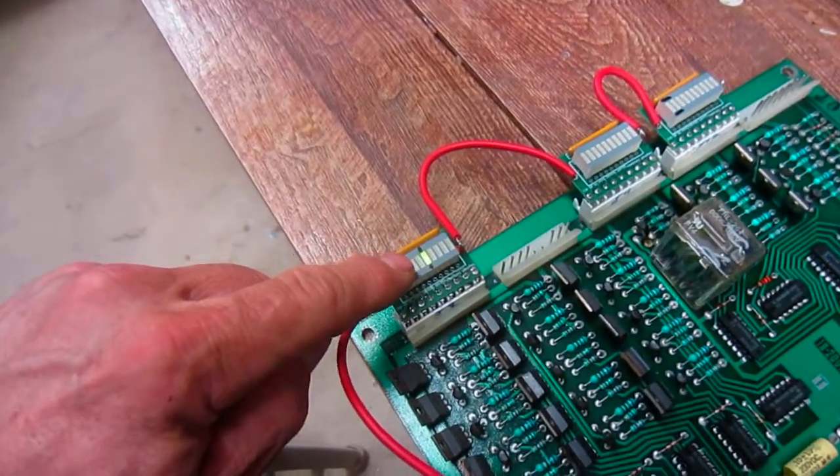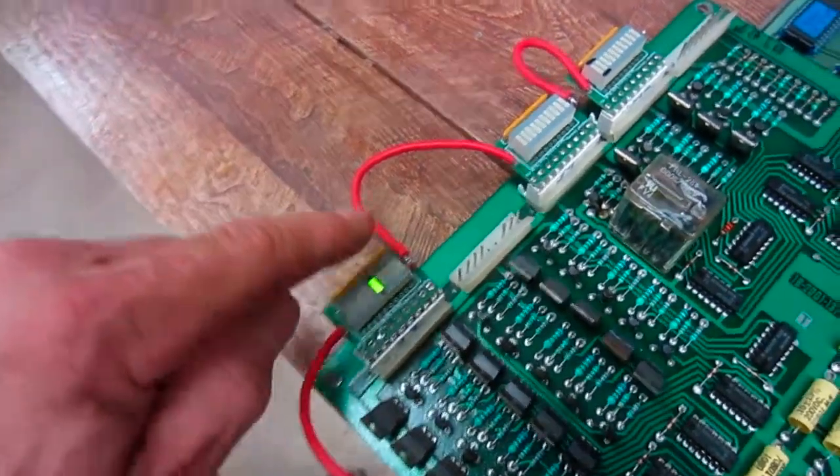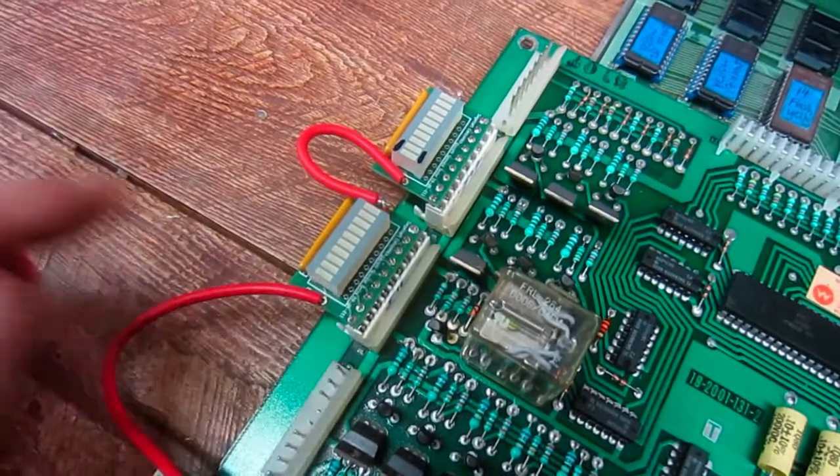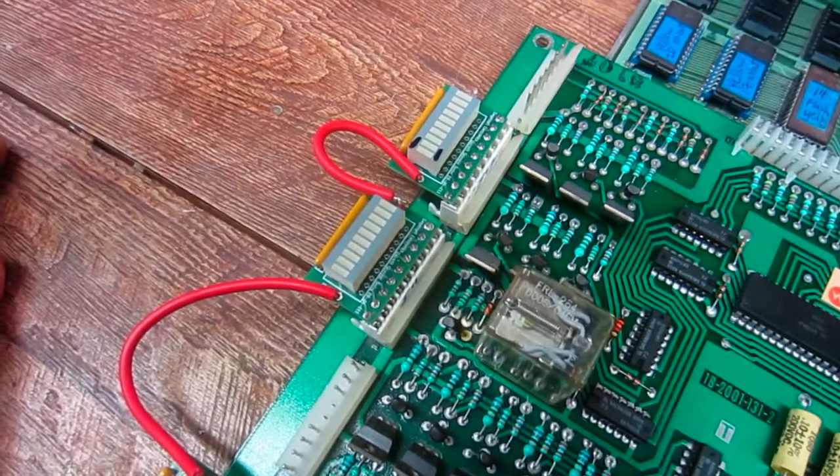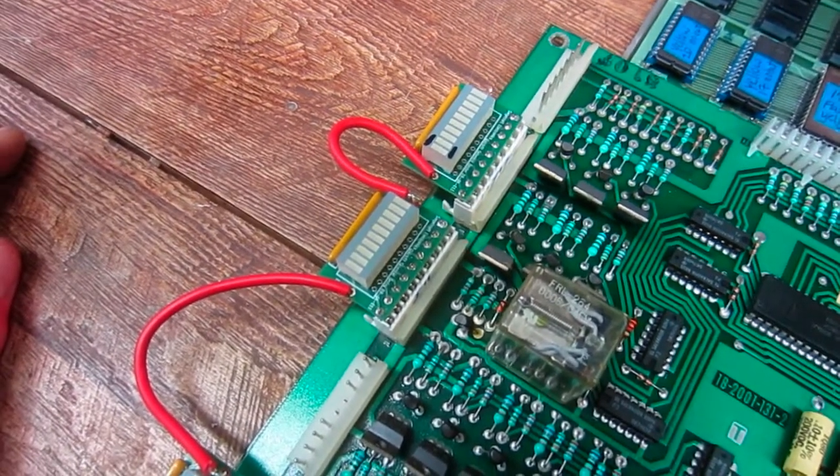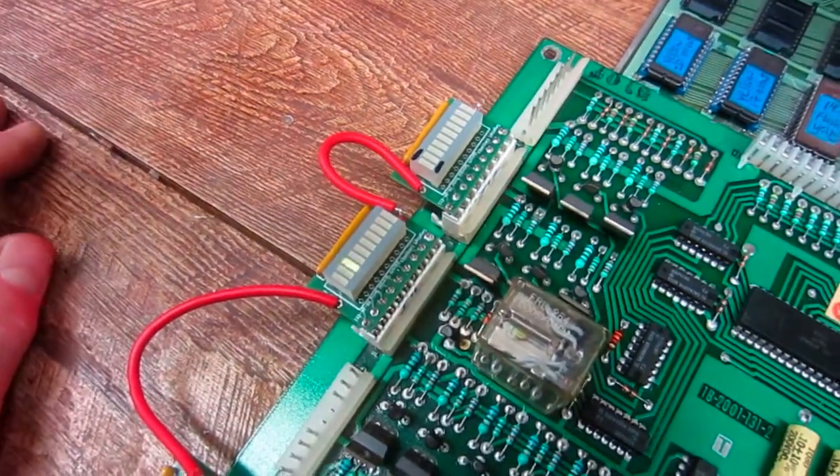That right there is the coin lockout. That's why that thing is green. That's why it's lit. And this is the one that you see flashing right here. That's the flash lamps under the playfield on Flash. Obviously, Flash used flash lamps.